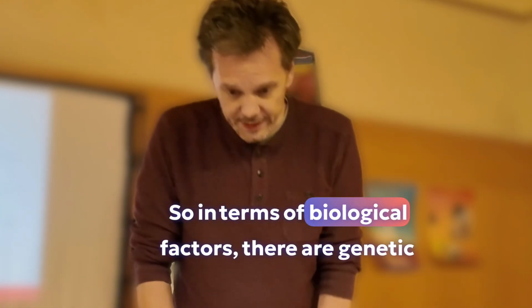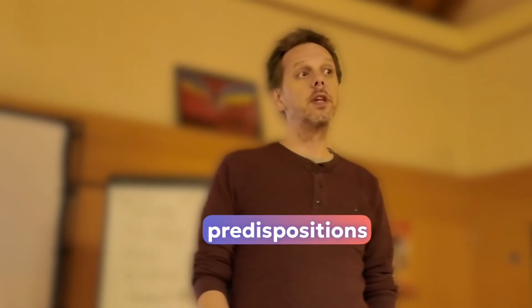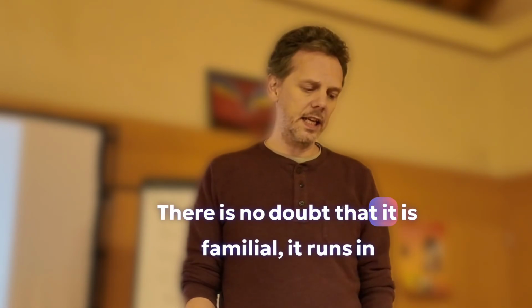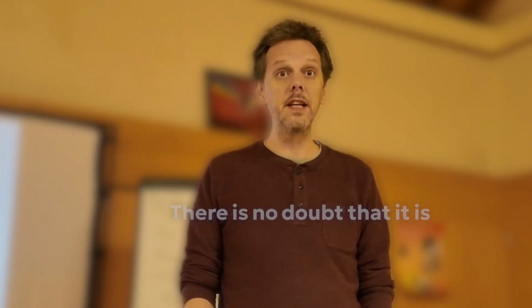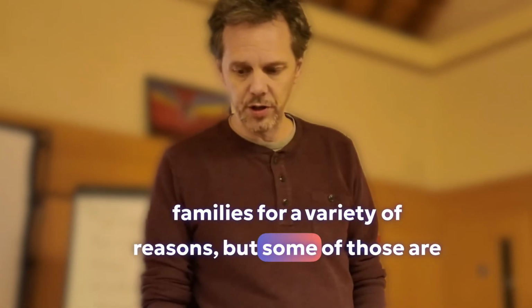So in terms of biological factors, there are genetic predispositions to obesity. There is no doubt that it is familial. It runs in families for a variety of reasons, but some of those are genetic.